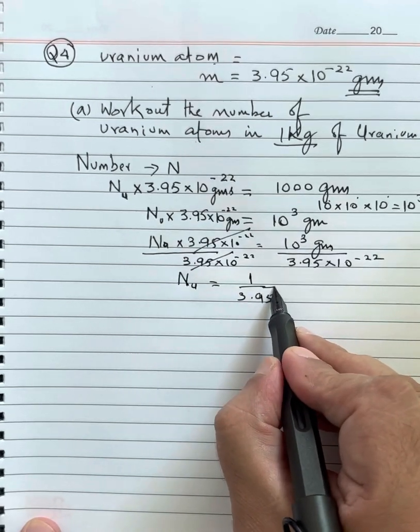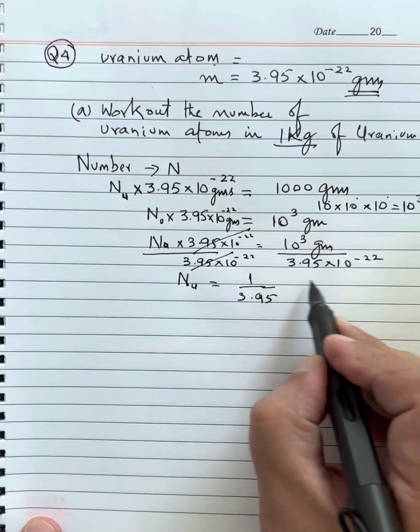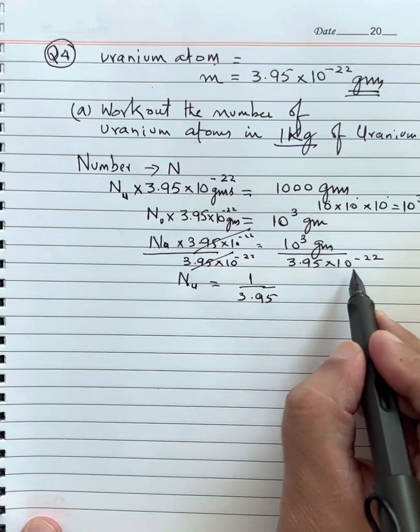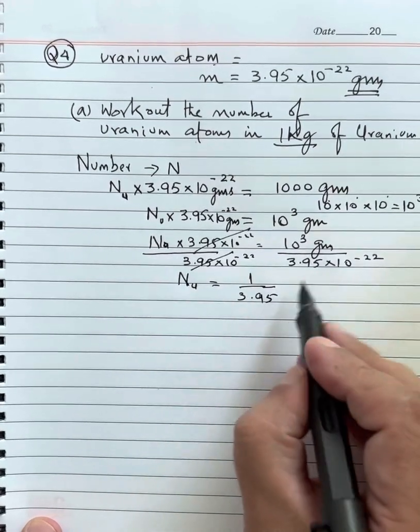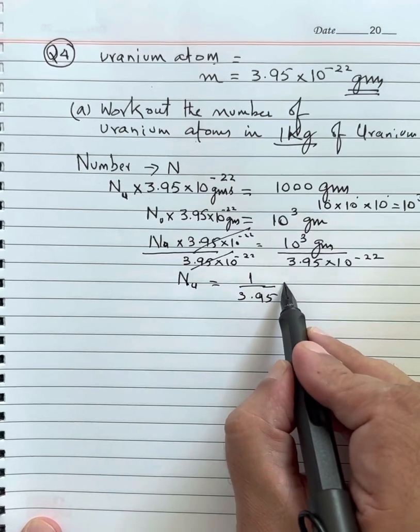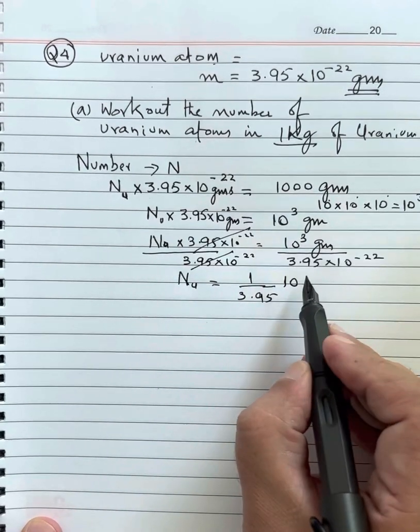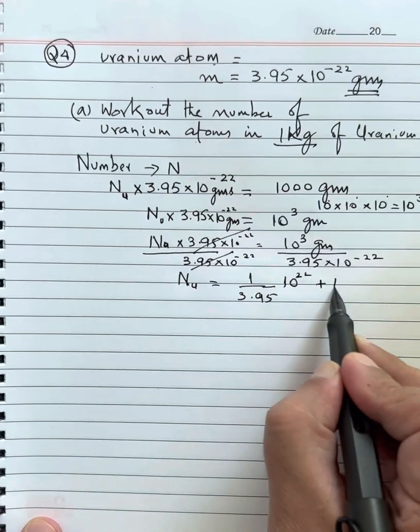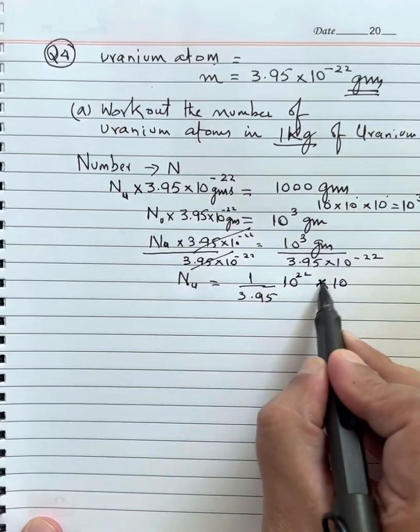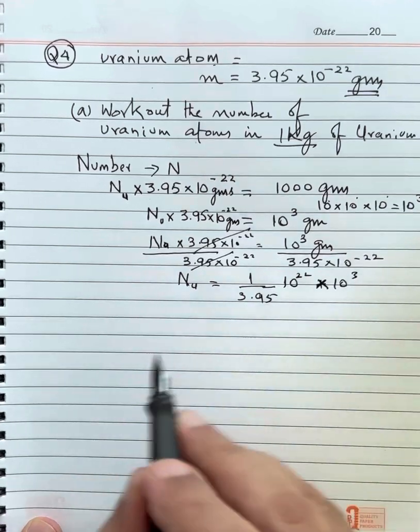And let's do a little bit of algebra here. So you've got 10 to the power minus 22 here, and if you want to take it up, it will be turned into a positive power. So 10 to the power 22, and then, sorry, it's a multiplication, 10 to the power 3 here.